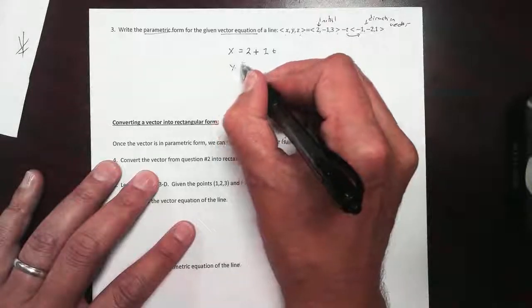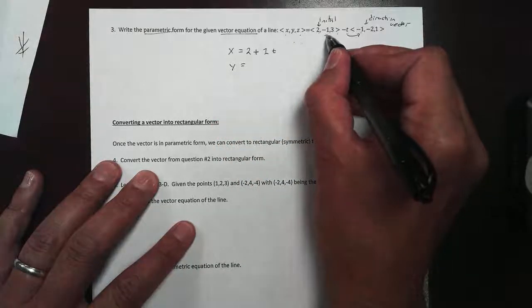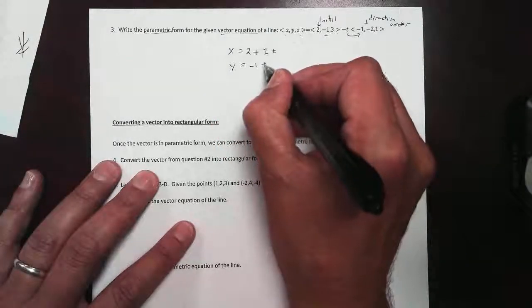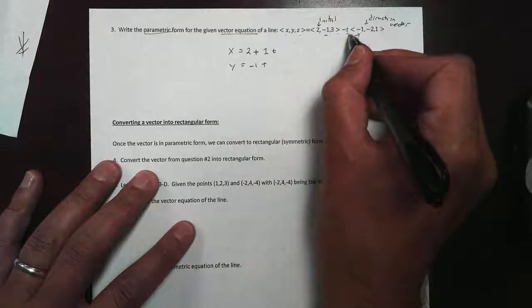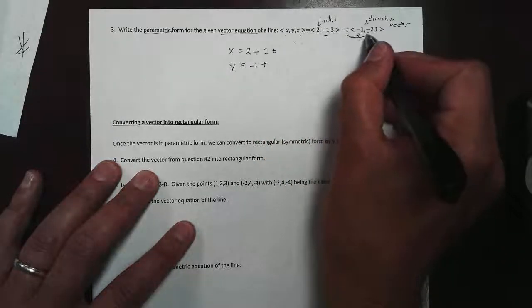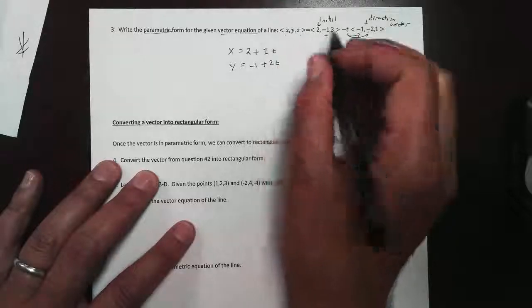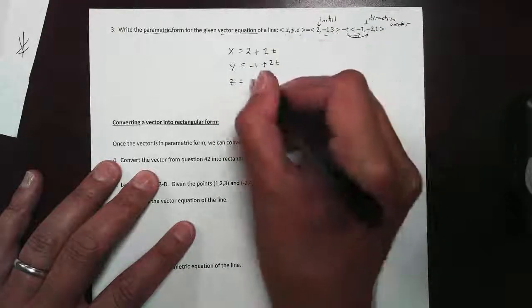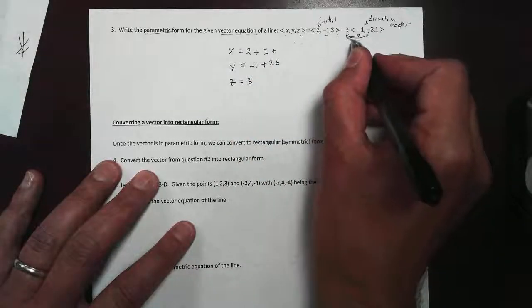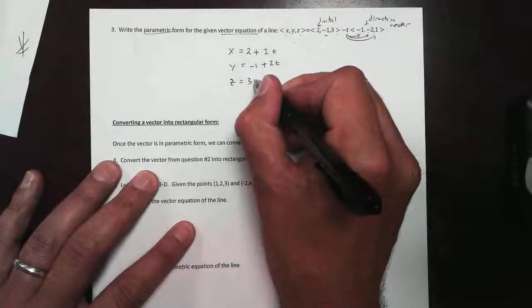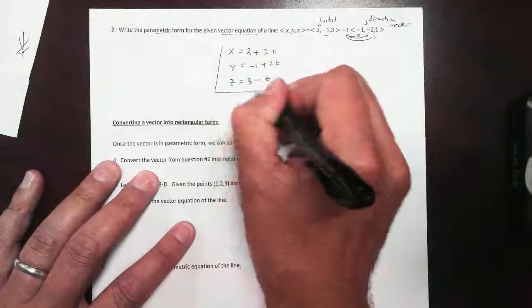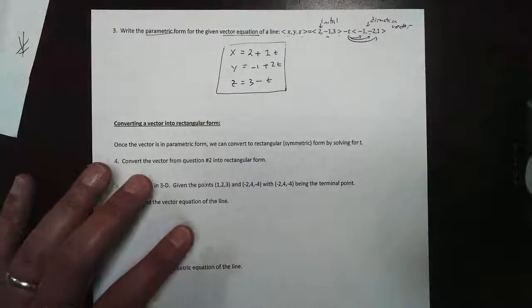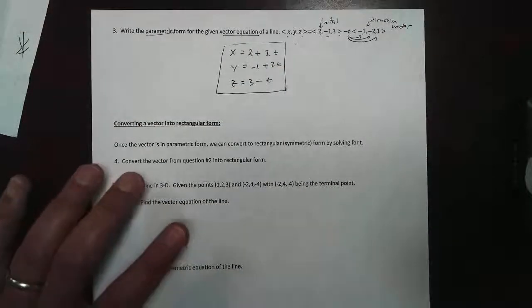And if I do the same thing for the y's, I'm starting at negative 1 plus, and if I distribute the t here, this becomes plus 2t. And I can do the same thing for the z's. I can say z equals, this is 3, and if I distribute that minus t, now I get minus t. And that would be the vector equation, the parametric form of our line in 3 dimensions.